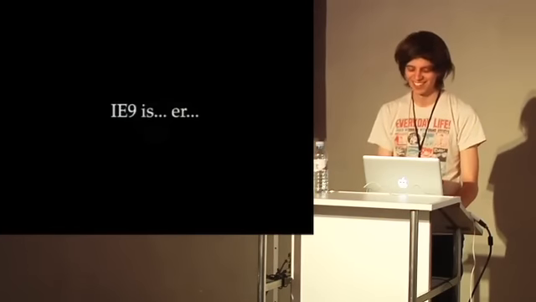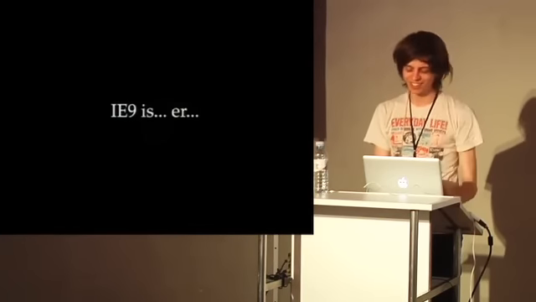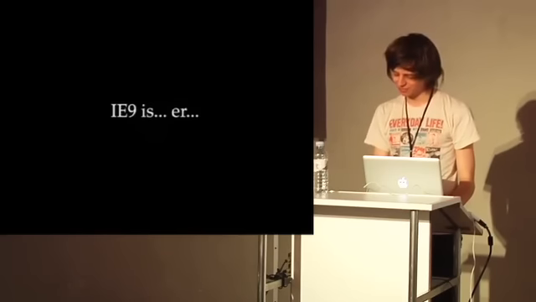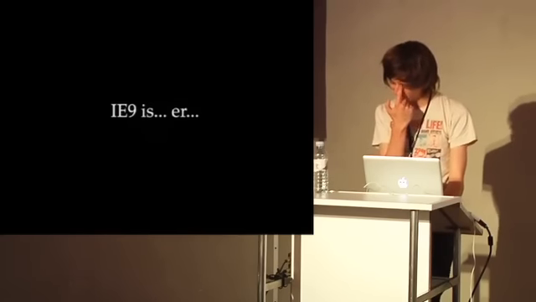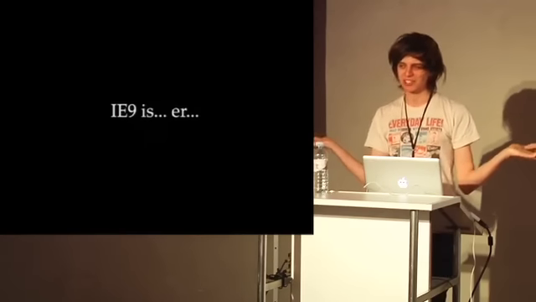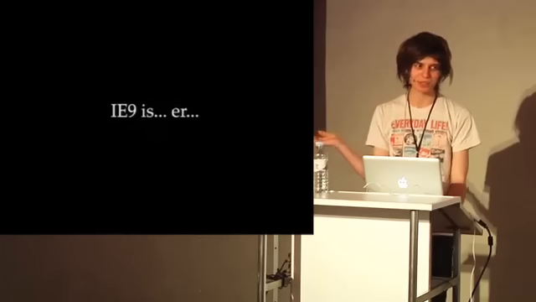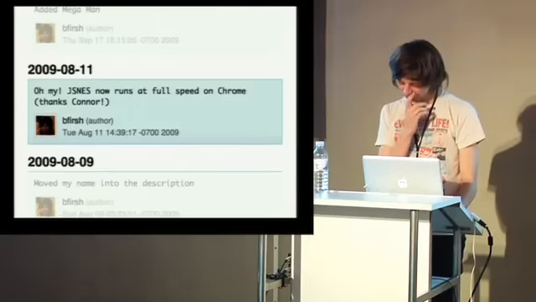Now, I did try it on Internet Explorer 9, and it did run, but I left it running for about an hour on my benchmark, and it just didn't do anything. So I'm not sure whether that's a problem with Internet Explorer or my benchmark, and it'd be great to talk to some people from Microsoft about this, but in theory it could work on Internet Explorer, I'm just not sure how fast it is.